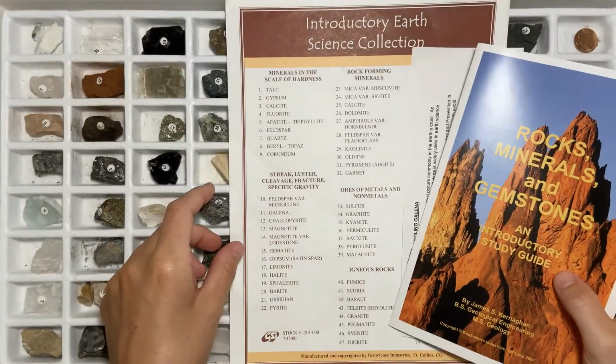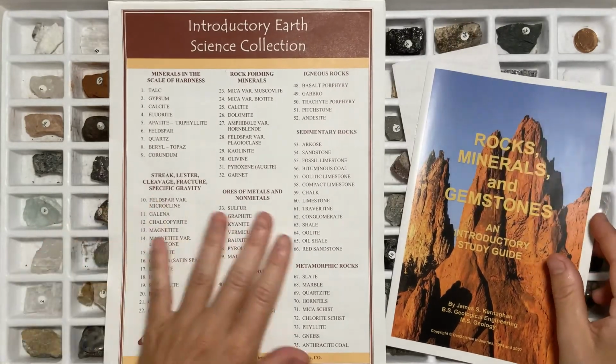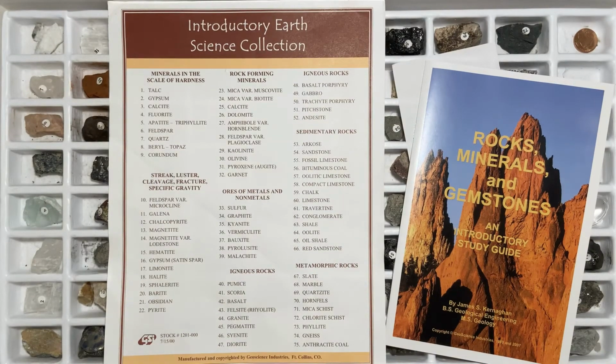So that's the first thing you want to do when you receive your rock and mineral kit: look over this list and make sure you have all of the rocks and minerals that we will need this semester. And if you don't, let me know so I can tell you which rocks and minerals to sub in and out as you complete the lab modules.